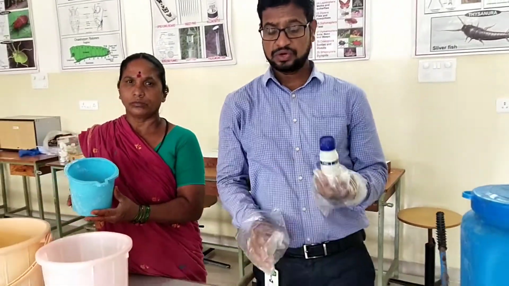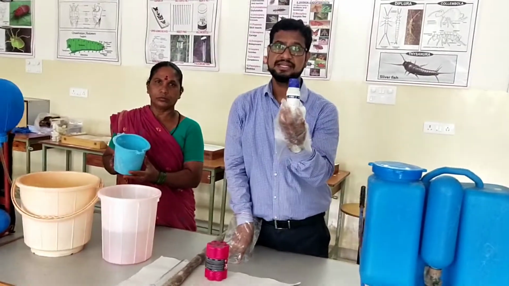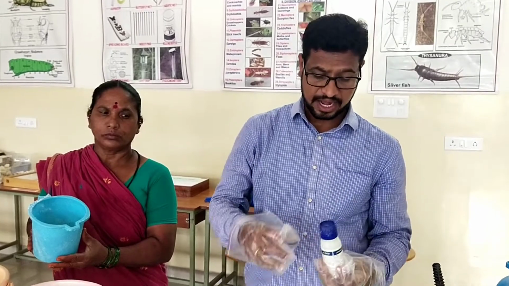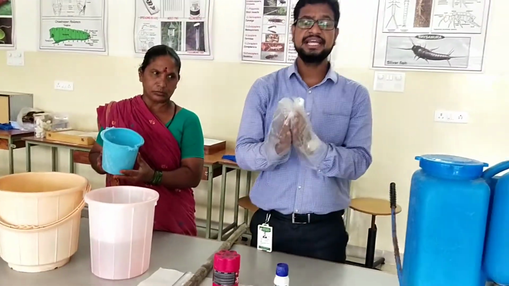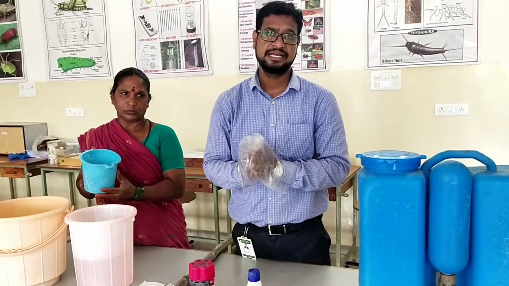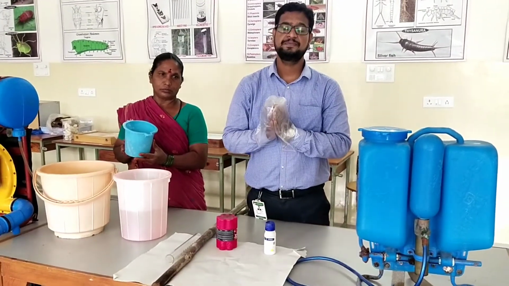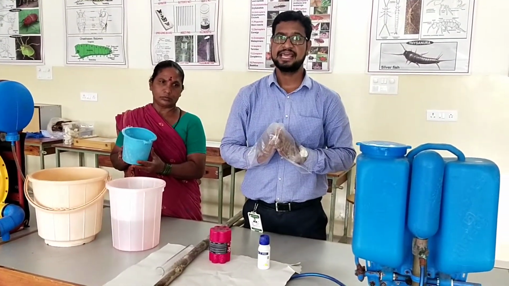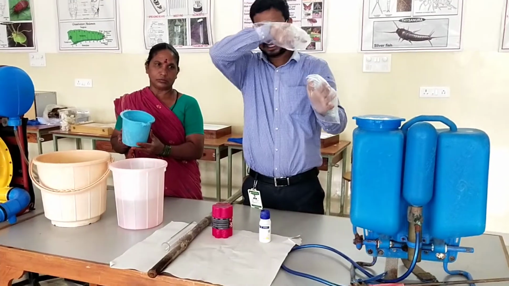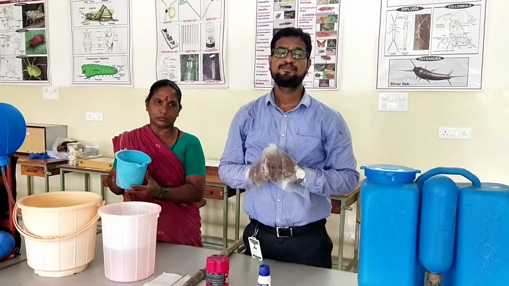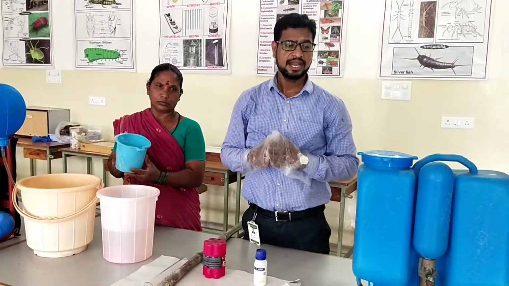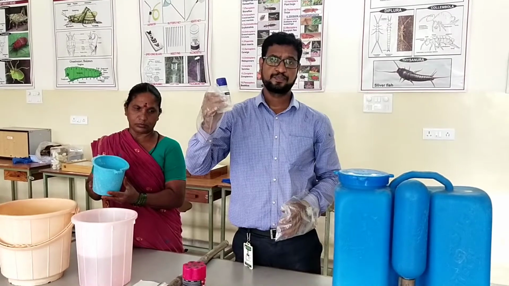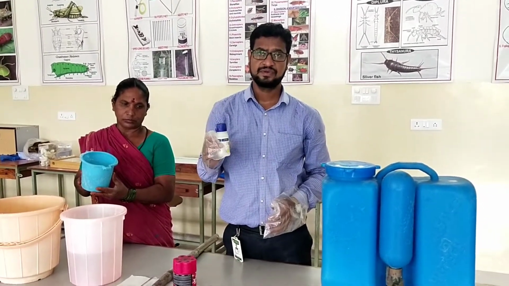Now, among these two, I would like to prepare the spray fluid for the fipronil 5% SC. Generally, how much quantity of spray fluid do I need? Generally, 200 liters of spray fluid I need to cover 1 acre area. So now I want to prepare the spray fluid for the 1 acre area. Now see, the dose of the fipronil is 1 ml per liter for thrips.